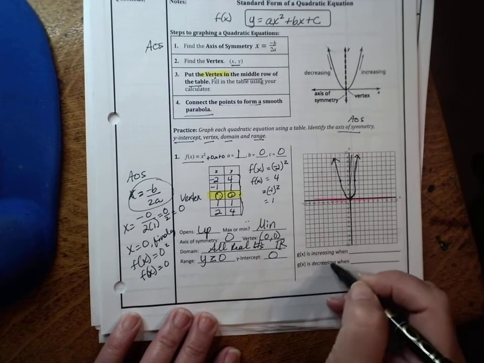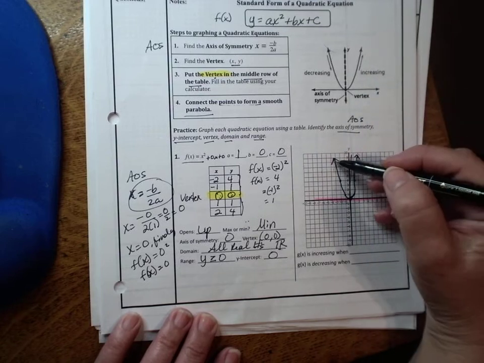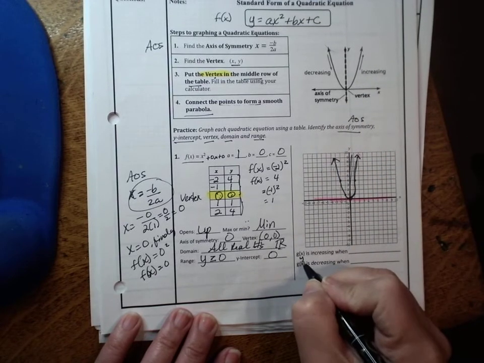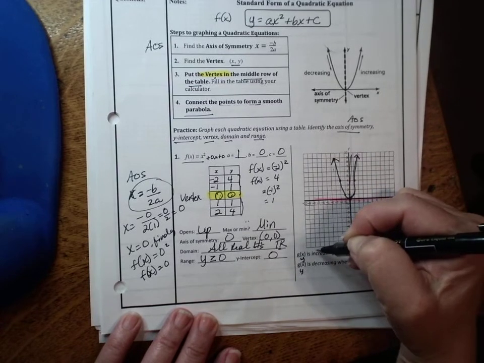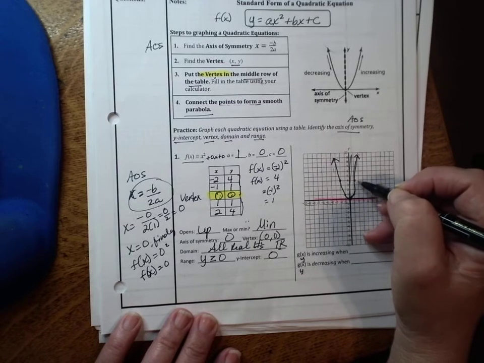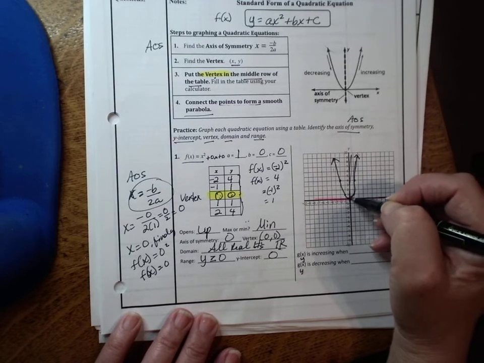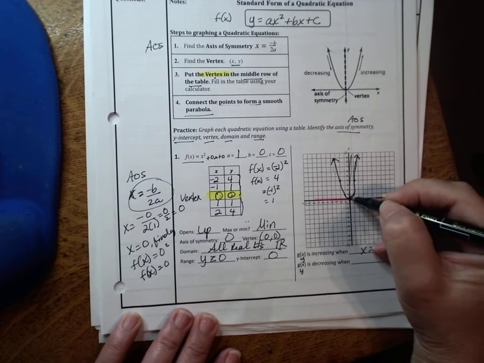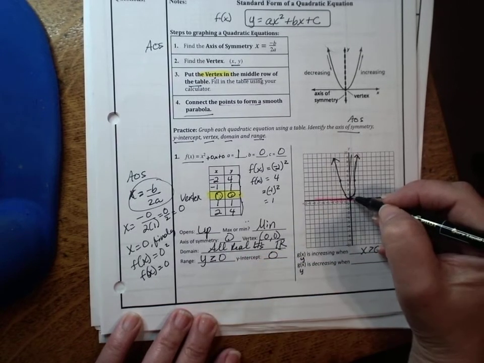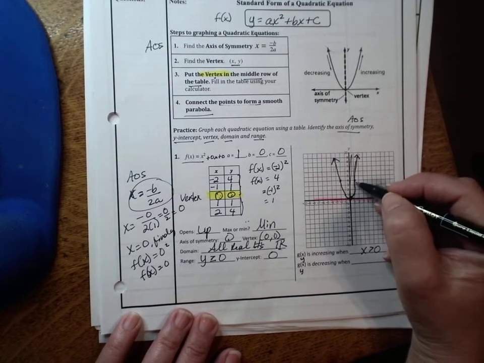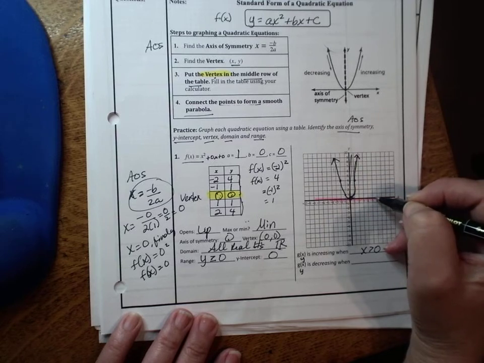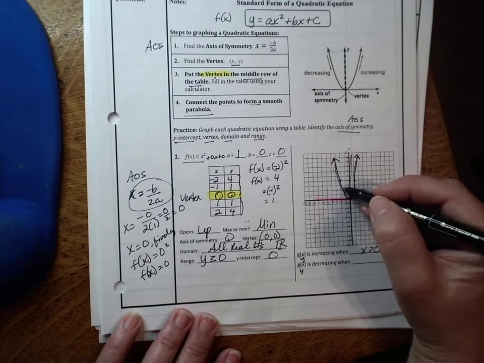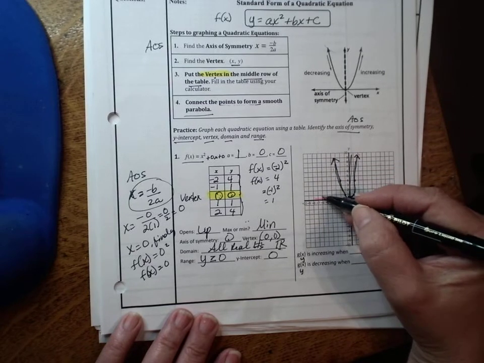Now, these are new terms, increasing and decreasing. Notice here, g of x, that's your y value. The y value is increasing right here when x is greater than 0. At this turning point, at this axis of symmetry, it changes direction. So the y values start to increase as x is increasing greater than 0. Now, the y values are decreasing when the x values are less than 0.